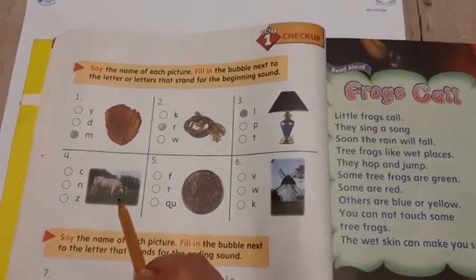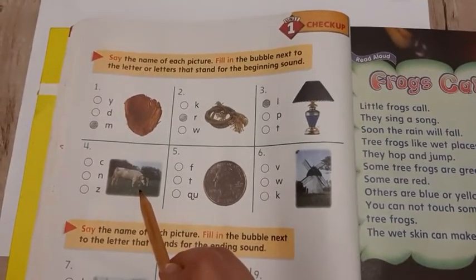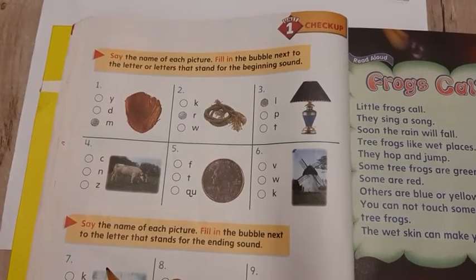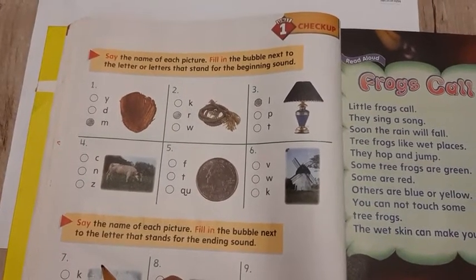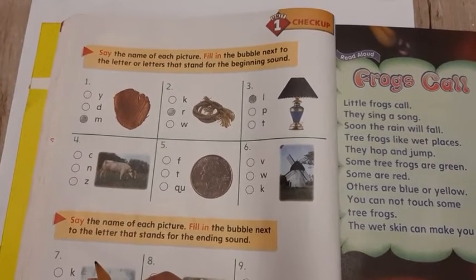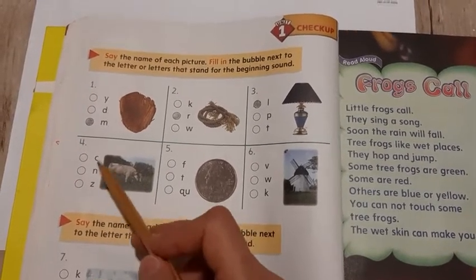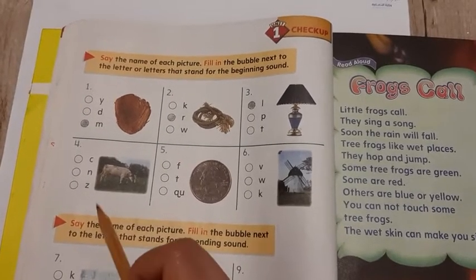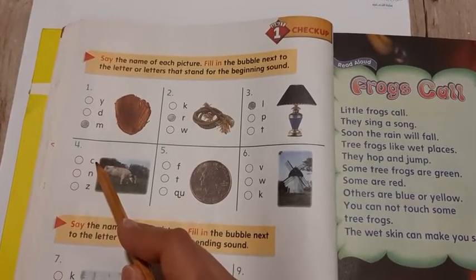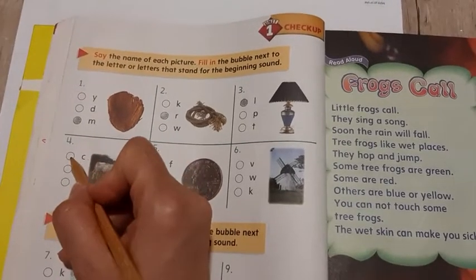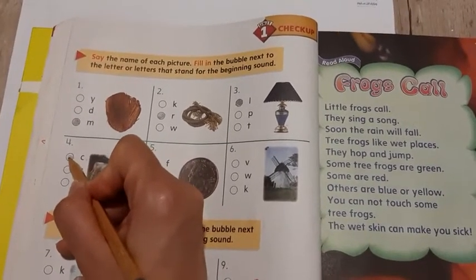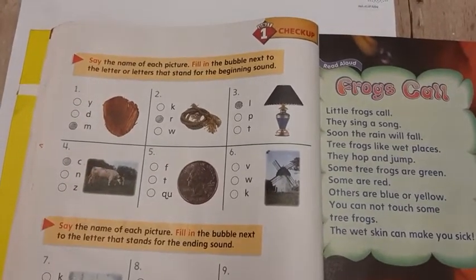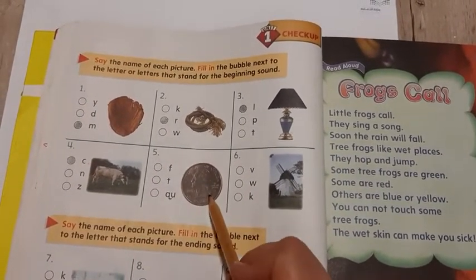What is this animal called? This is a cow. Cow. So the beginning sound is k. Which one from these stands for k? Is it the first one? Yes, it is. So we fill it in. Good job. Now we go to number 5.